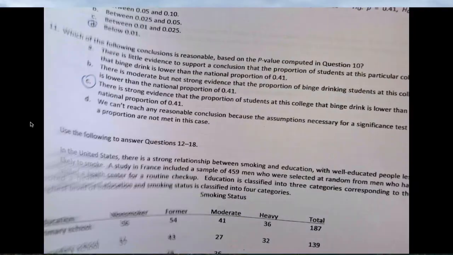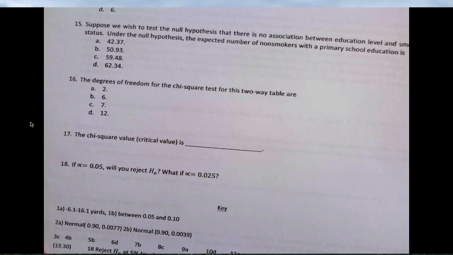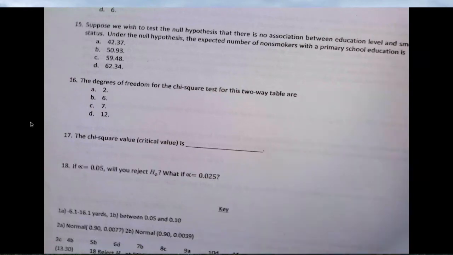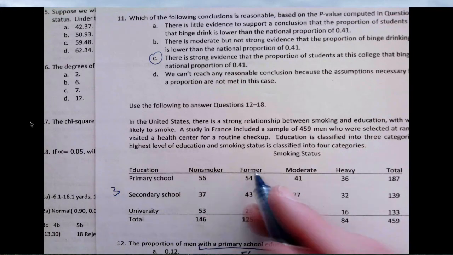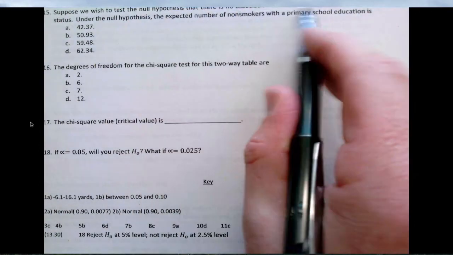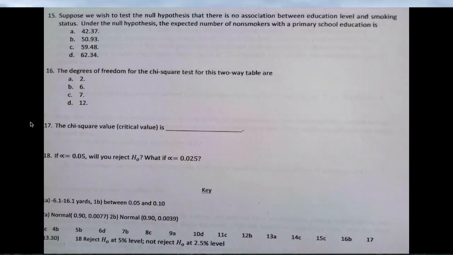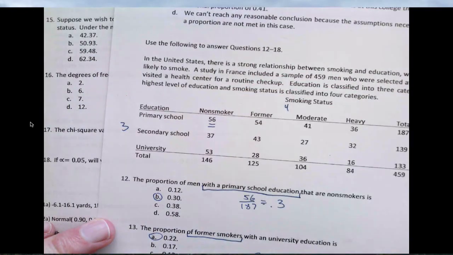This is an R by C table, the number C has value what? The number of rows would be 3. The number of columns, the C, is 1, 2, 3, 4. So the value of C is 4. Suppose we wish to test the null hypothesis: there's no association between education and smoking. Under the null, we expect the number of non-smokers with primary education to be what? This is the expected value of non-smoker and primary. Non-smoker and primary is right there, 56.